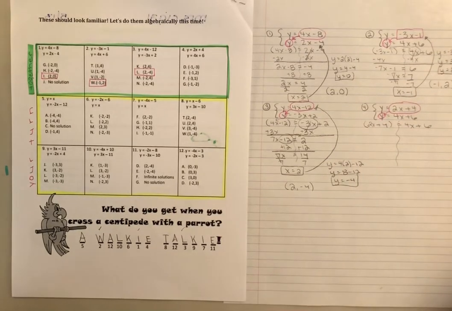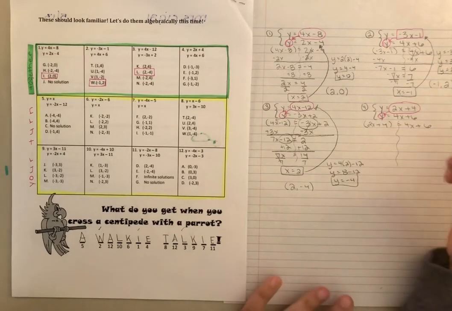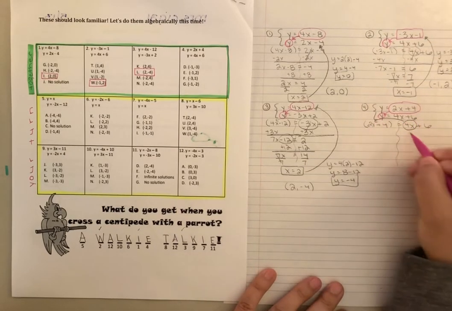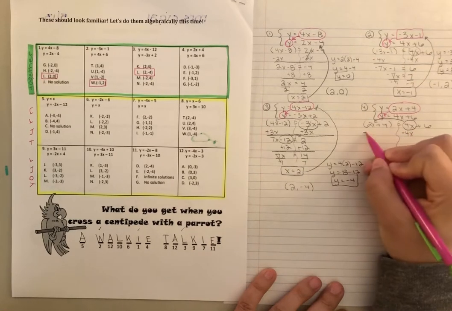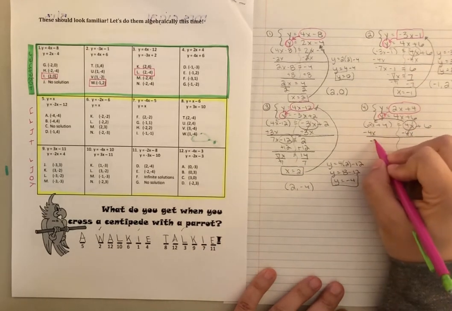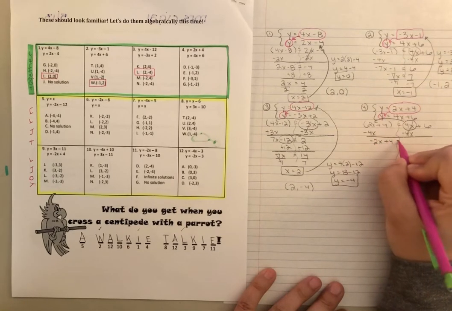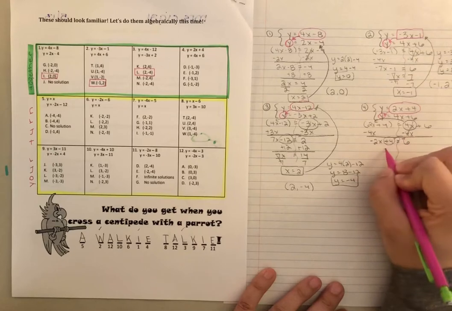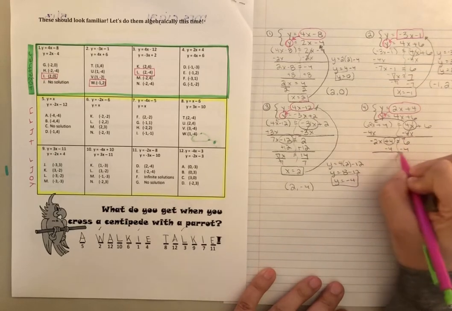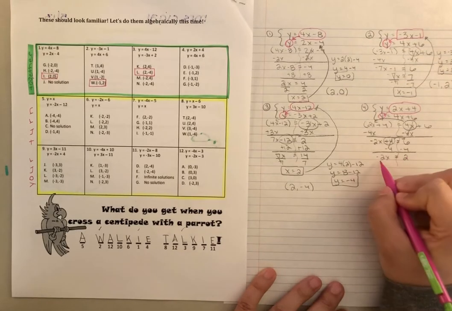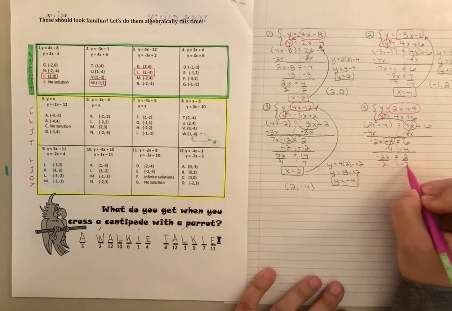We're going to separate it. There's nothing to distribute. There's nothing to combine. So I'm going to move my variables to the left. We're going to subtract them. This is going to give me negative 2x plus 4 equals positive 6. I move my constant to the other side. So negative 2x equals positive 2, and we're going to divide both sides by negative 2.